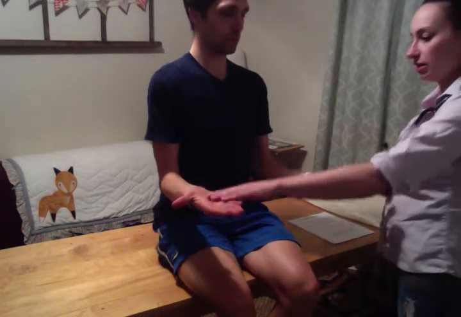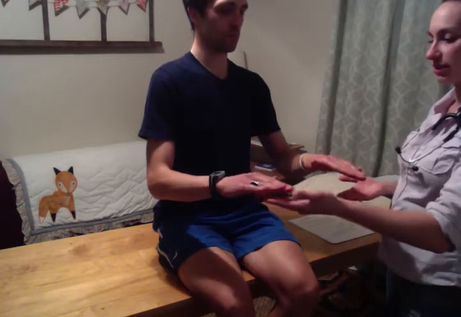Perfect. And then supination is have you turn your palms up like you're holding soup, carrying a bowl of soup. And then down is pronation, turn your palms down. And then for your wrists, for flexion, point your fingers towards the floor. Good. And then extension is point your fingers towards the ceiling. And then we'll do against resistance.